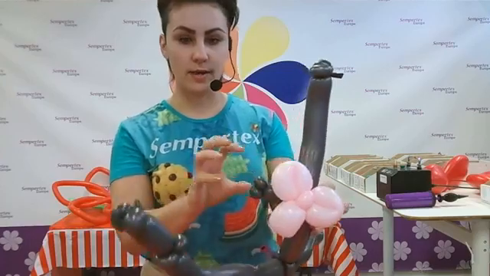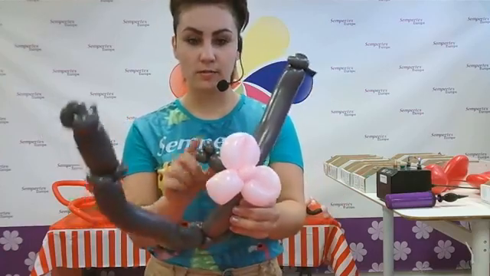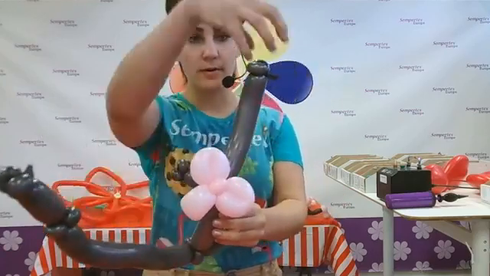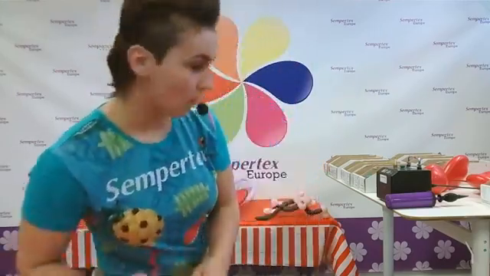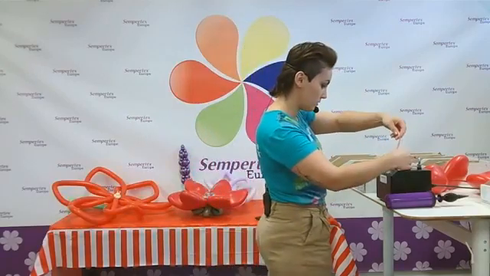And you're just gonna create, like here you have a small side branch, you're gonna create a smaller flower, same as here, and you're gonna create some small flowers to fill up the branch.